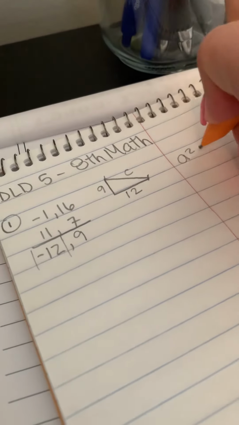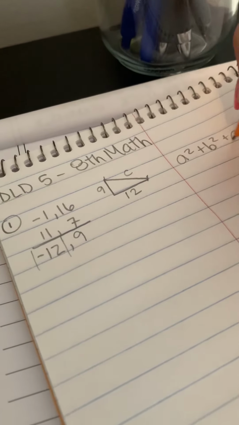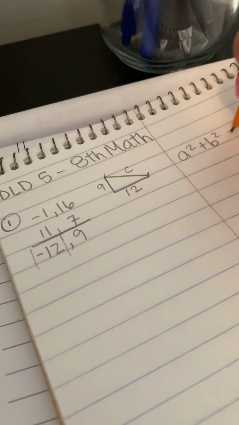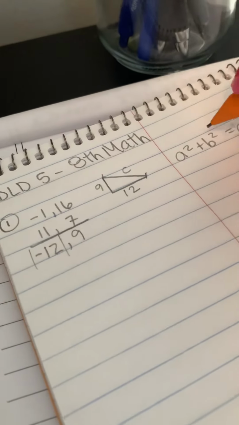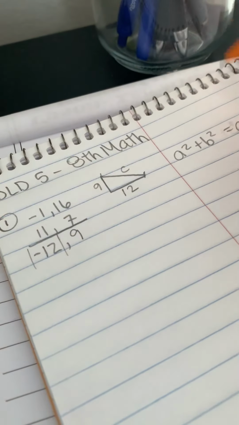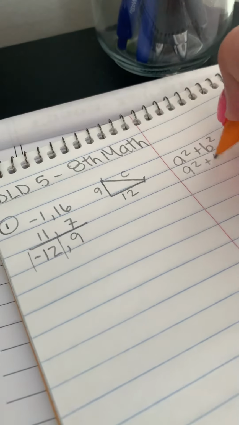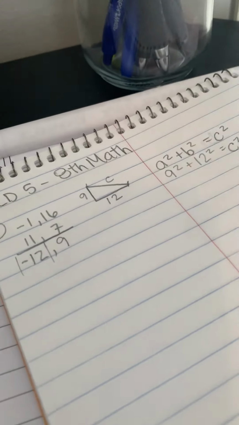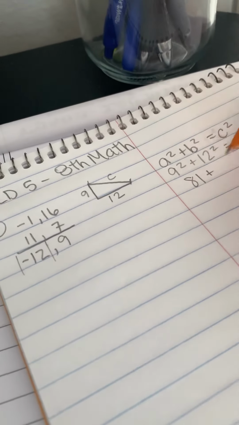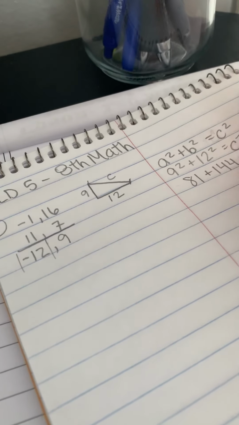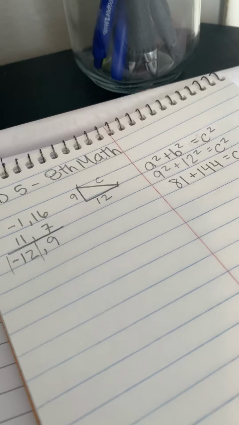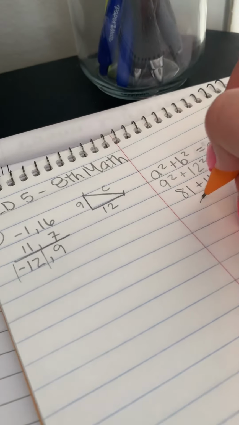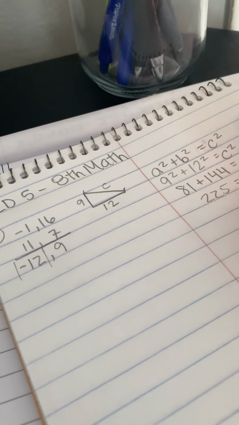So I would use a squared plus b squared equals c squared, where a and b are my leg lengths. So I have 9 squared plus 12 squared equals c squared. 9 squared is going to be 81 plus 12 squared, which is 144, equals c squared. And then 81 plus 144 is 225, equals c squared.